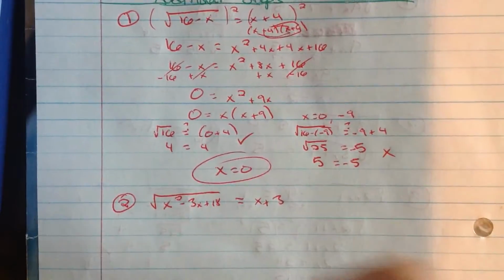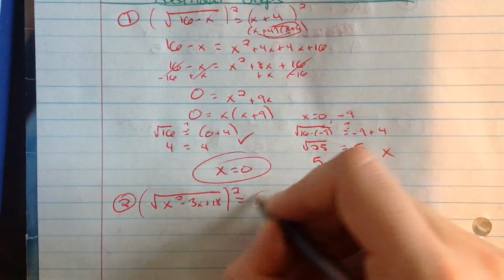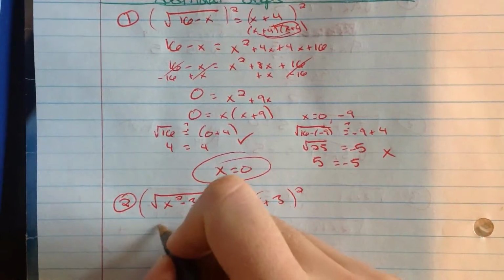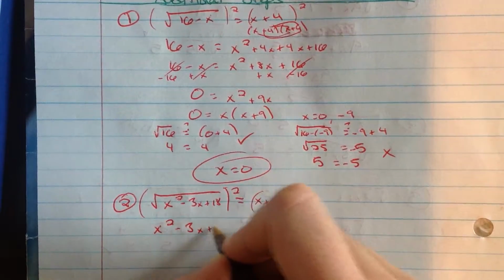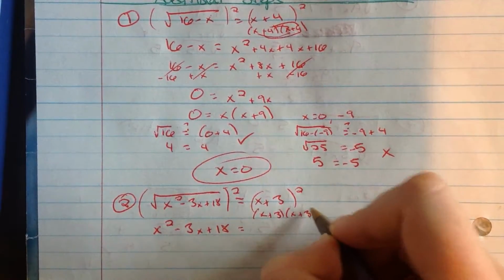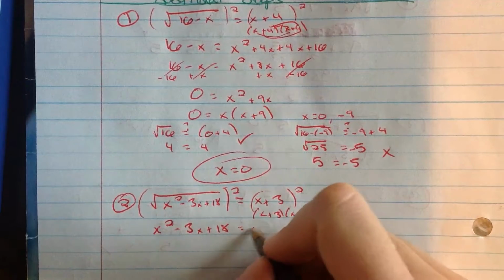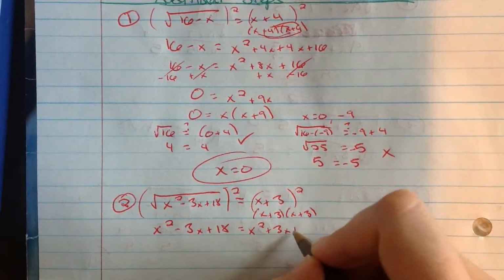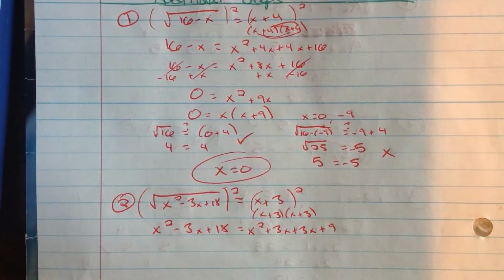Given this problem, the square root's already by itself, so we can square both sides. So x squared minus 3x plus 18 equals, remember this is the same thing as writing two of them, x squared plus 3x plus 9.